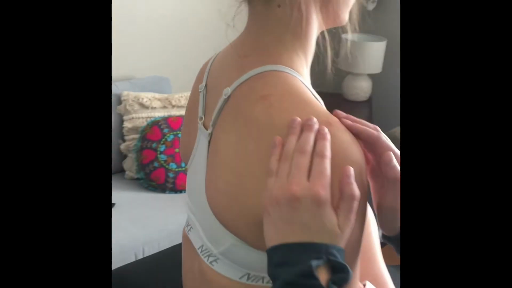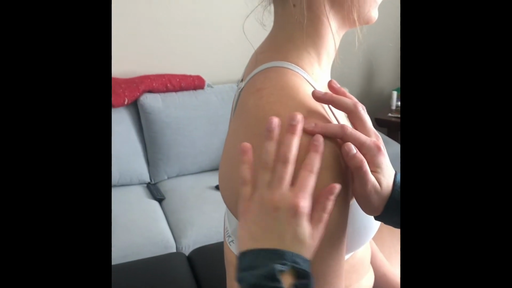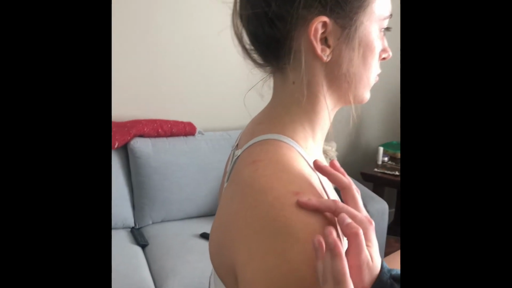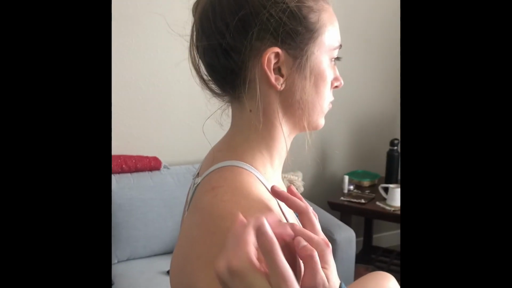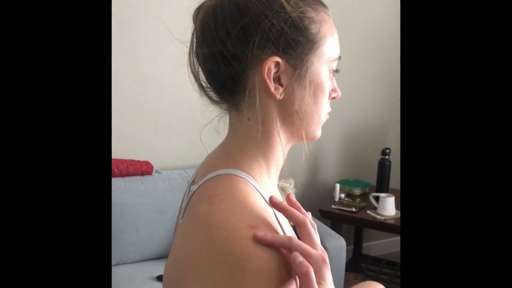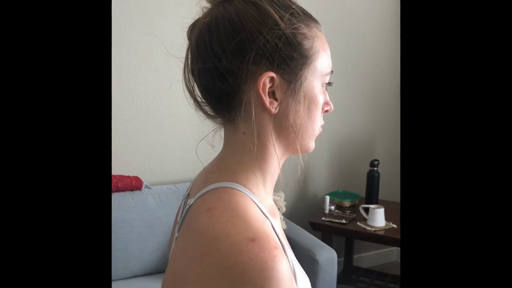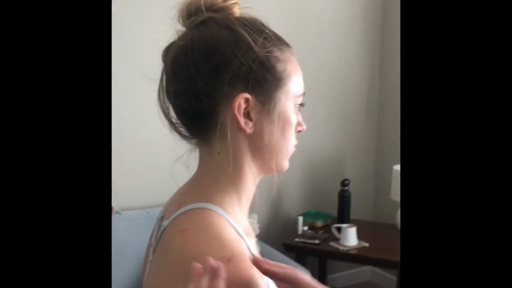Go ahead and relax. Going back to that AC joint, just inferior to it will be the subacromial space. The supraspinatus muscle tendon is running through this area and can be a site of impingement. Also, there is a bursa that is found in this area that can be common to have bursitis in this area as well.